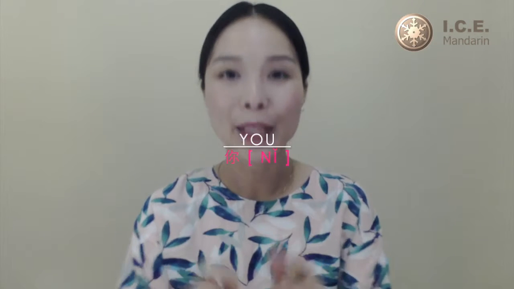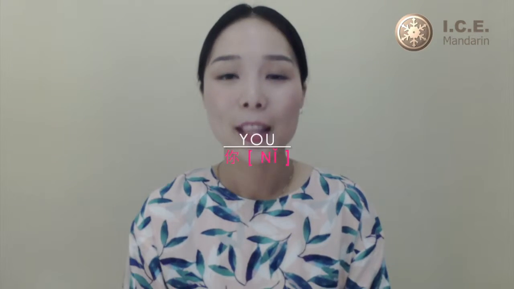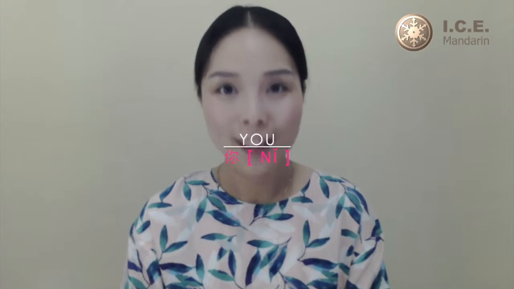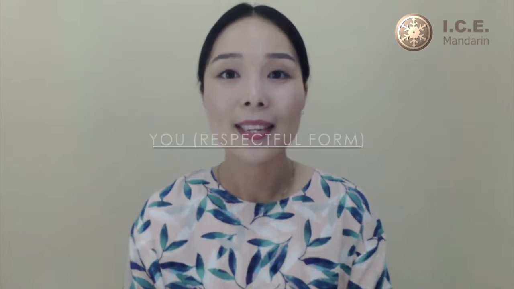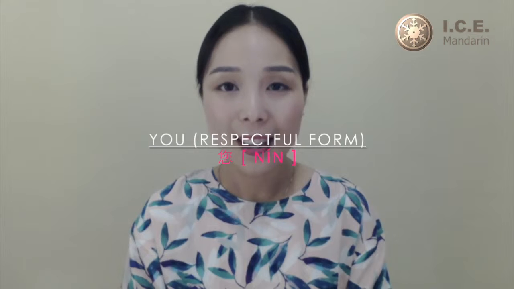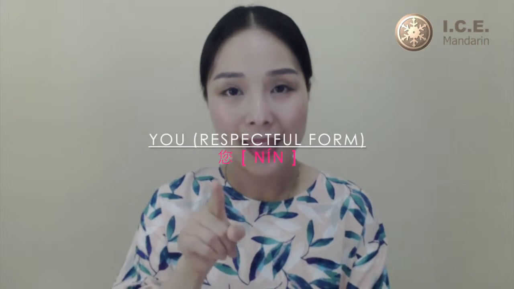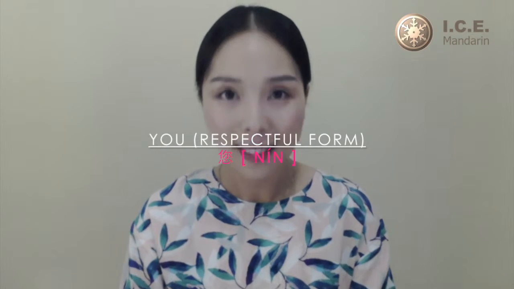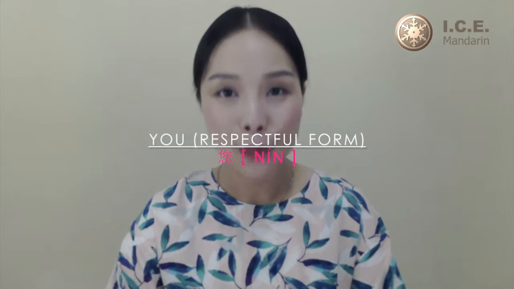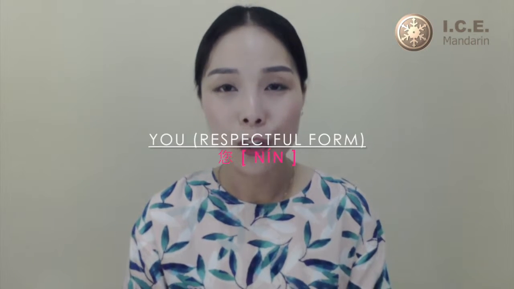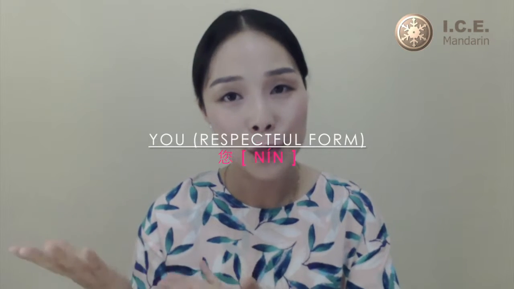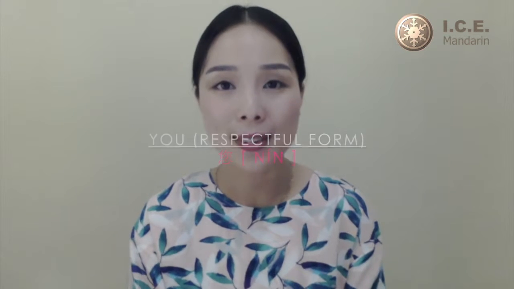One more thing about the word 你, you in Chinese. There's another form for 你, which is 您. 您 is N-I-N, second tone. 您 in Chinese is the respect form to refer to someone you like, you respect, or someone very important.